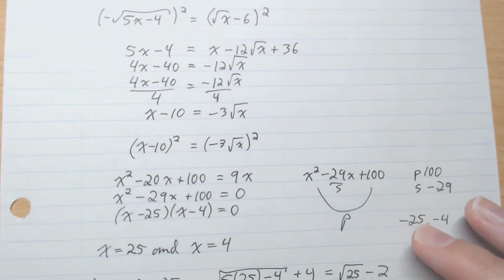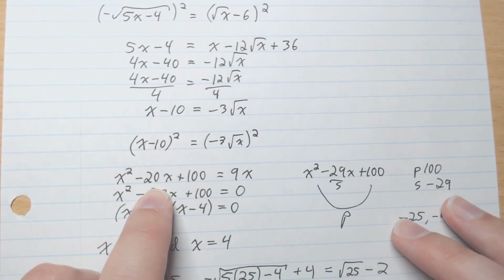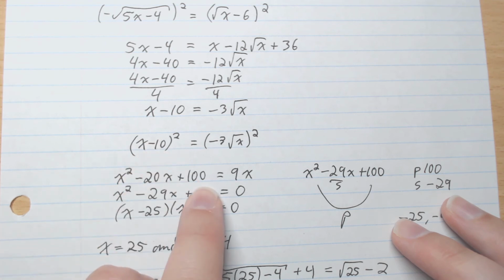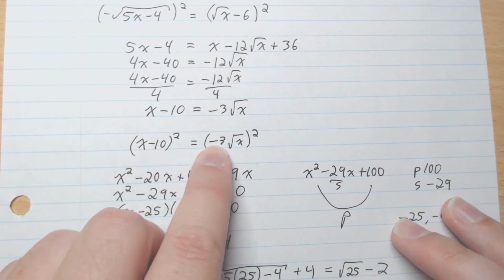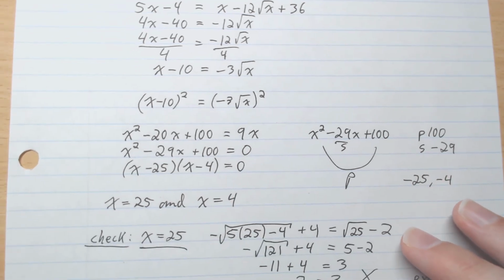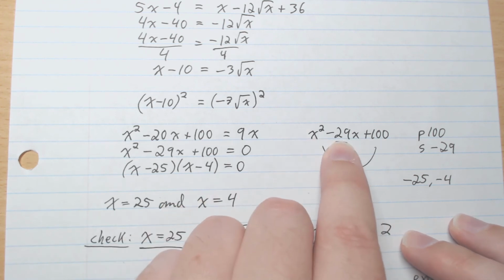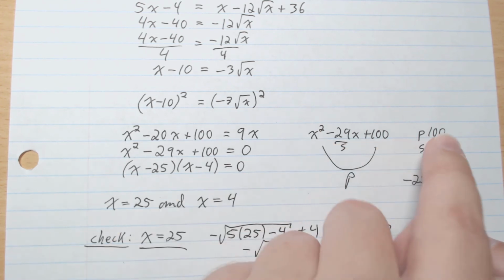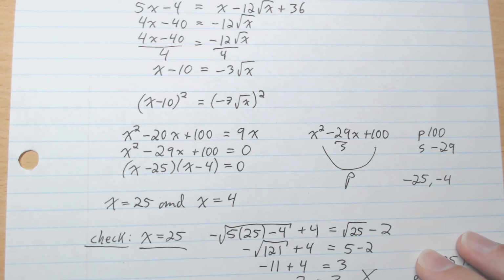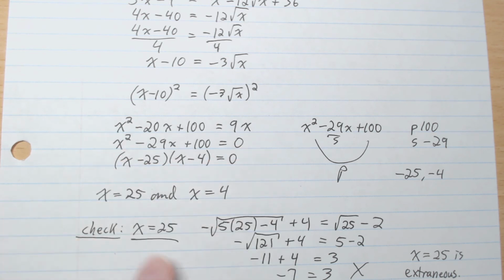Square both sides. x squared, 2x times negative 10, so negative 20x. Negative 10 squared, 100, like that. Negative 3 squared is 9. Root x squared is x, like that. Put it all on one side. We're going to factor x squared minus 29x plus 100. Product 100, sum negative 29. Those two numbers are negative 25 and negative 4, so we plug that in like that. What do you plug in to get 0? x equals 25 or x equals 4.